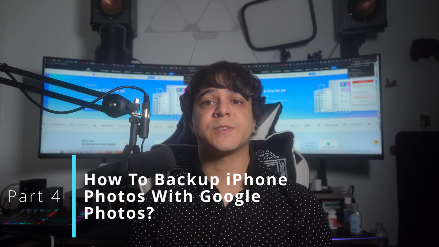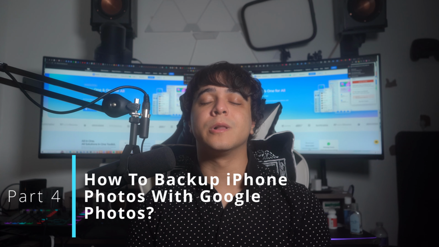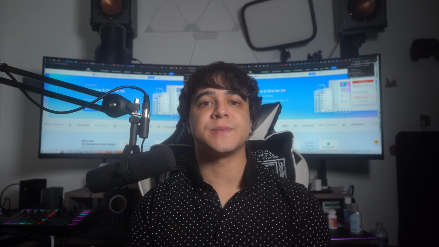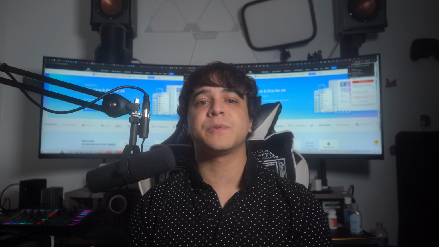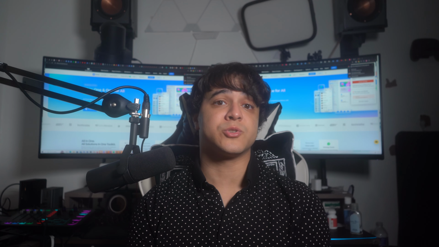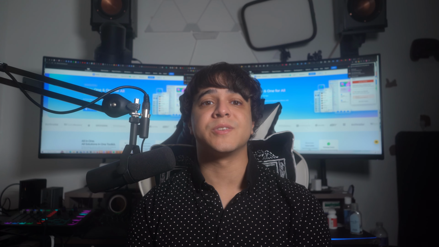Solution number 4. How to back up iPhone photos with Google Photos. When talking about the best methods to back up your iOS photos, this third-party application can be a good option. Now, after backing up your photos within Google Photos, you will be able to access them on any device using the same account. In addition, users can utilize this indirect method to back up their pictures in Google Drive. Take guidance from the steps explained ahead to learn how to back up your memorable photos using this Google app.